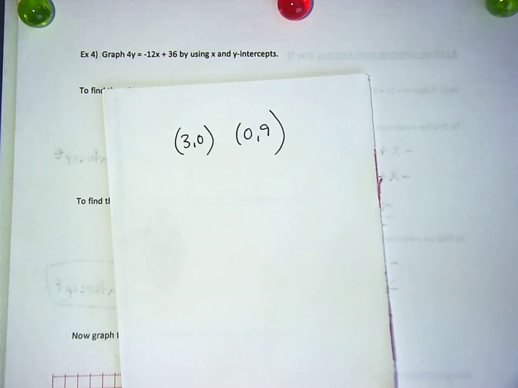Everything's gotta be straight lines. 0, 9. Alright, 3. Remember, you're not only finding the intercepts, you're also graphing it. You gotta do the whole thing. And if you are getting stuck, please call me over. Don't sit there. That's awesome. It's neat.